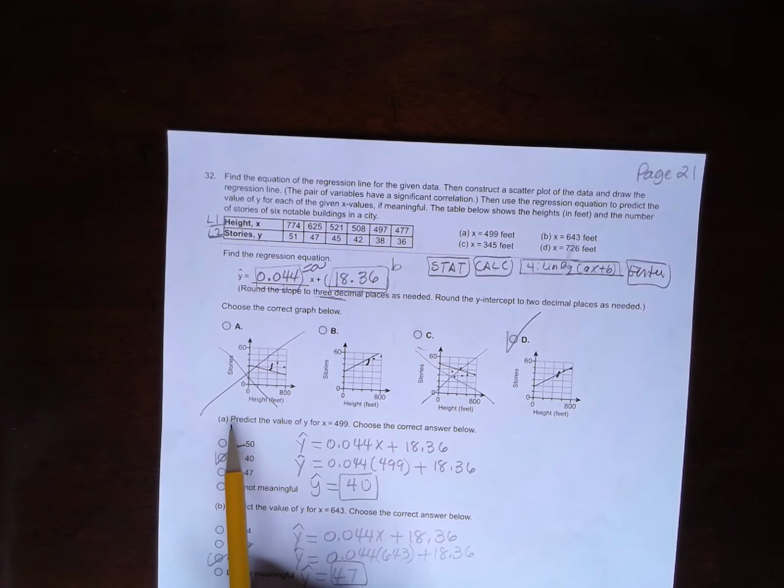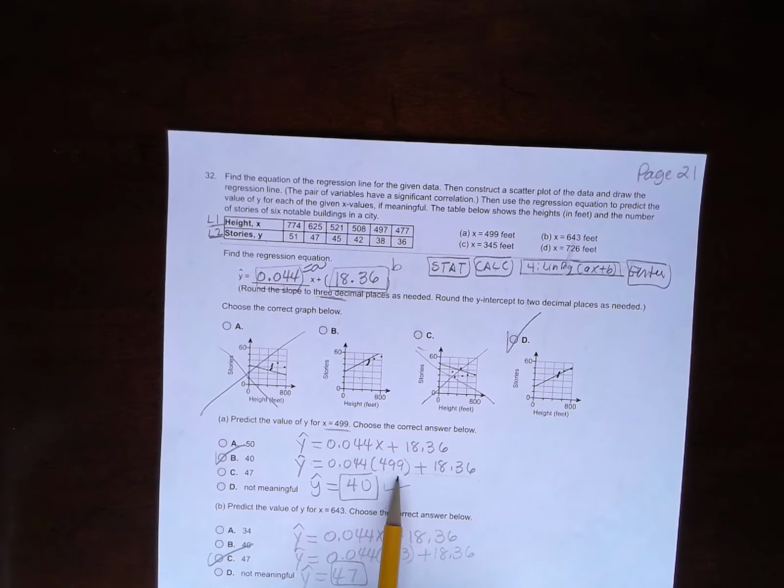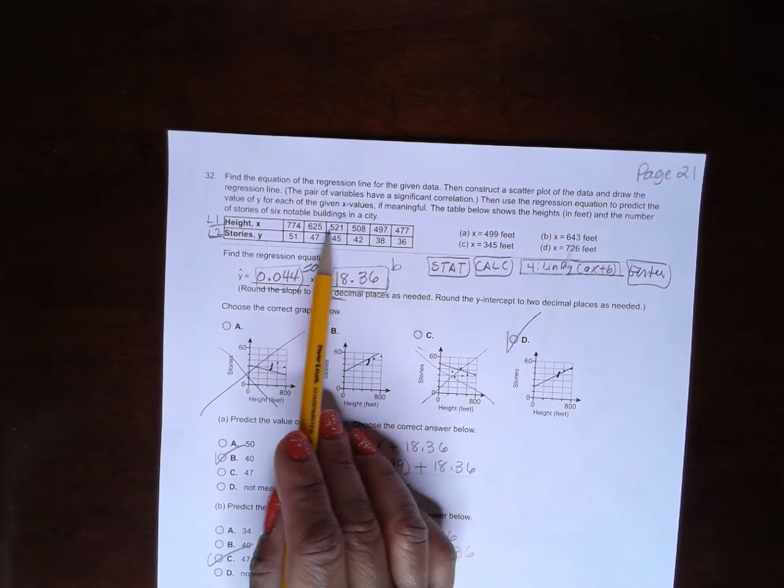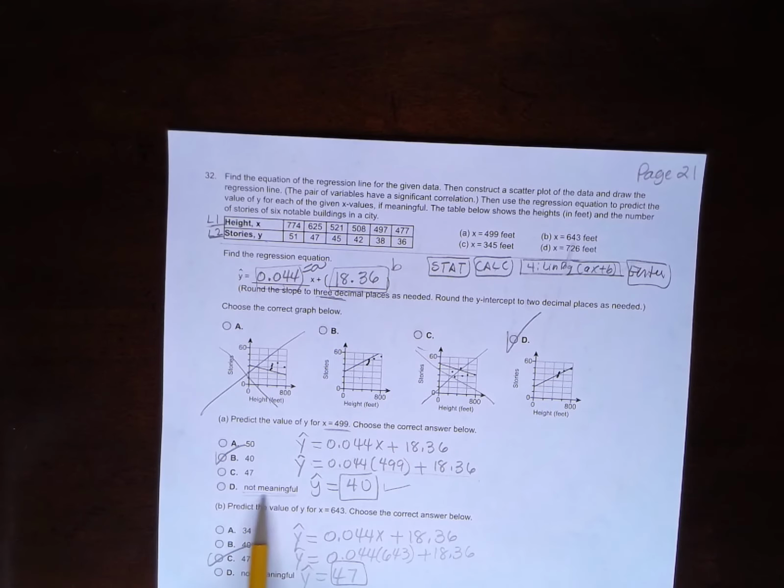Part A says predict the value Y for X equals 499. So 499 replaces the value of X. You can enter all these in your calculator the way you see it, and you're going to get that the Y hat is equal to 40. And since the X is within the scope of the data that we have, that's the reason why we do not select not meaningful. Because just because you can get a Y value or a prediction doesn't mean that it's meaningful. It has to be within the range of the data that we enter in the calculator.